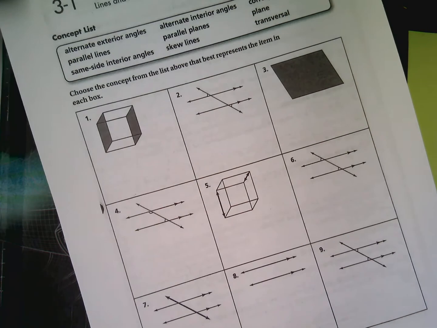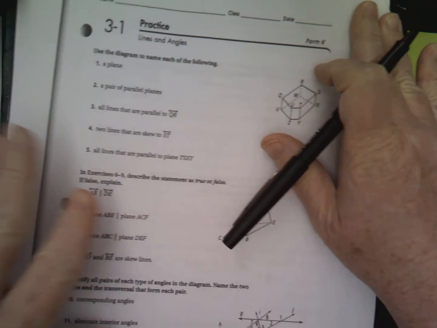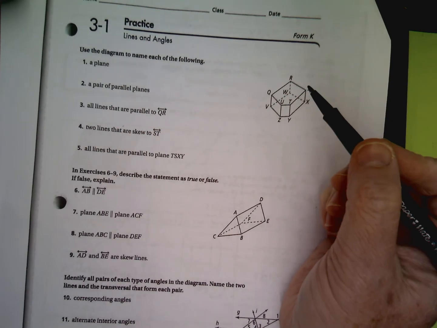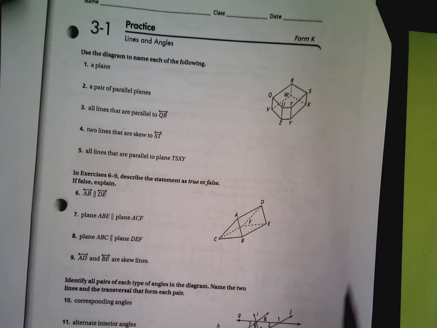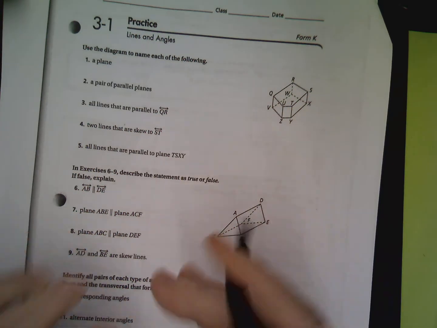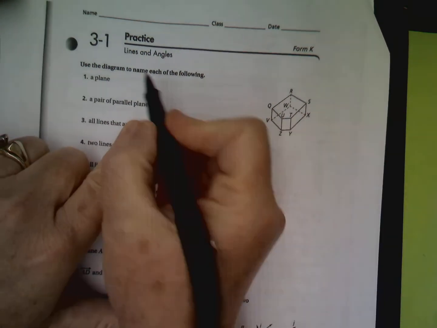So let's look at what they're asking us to do here. It says use the diagram to name each of the following. So let's name a plane. A plane here could be any of several. The plane that I'm going to name is the plane at the top.